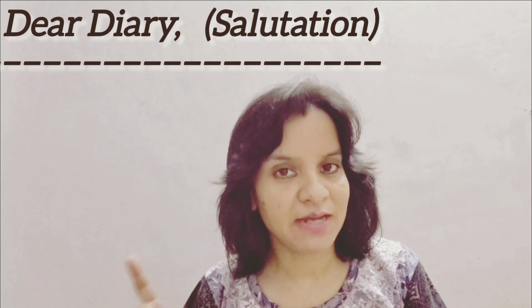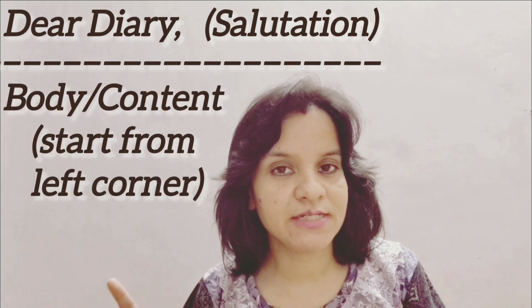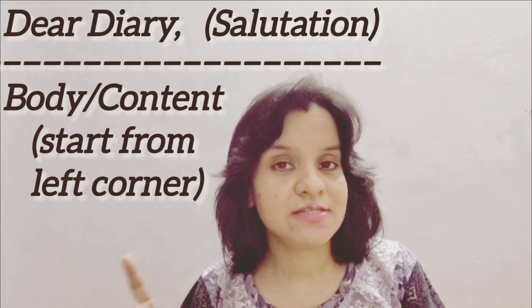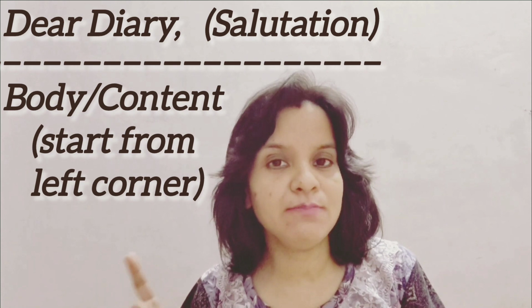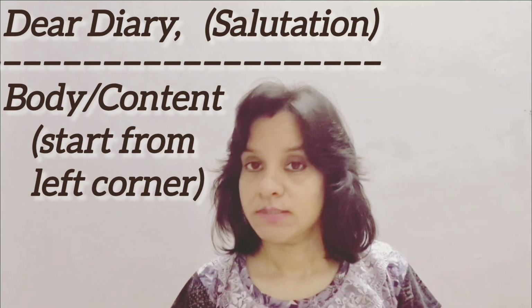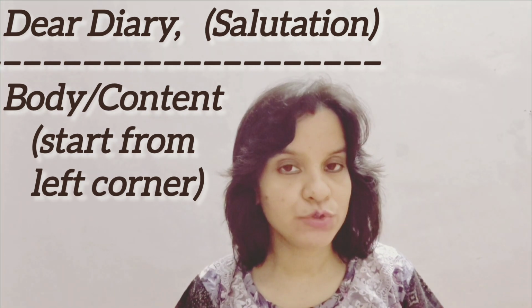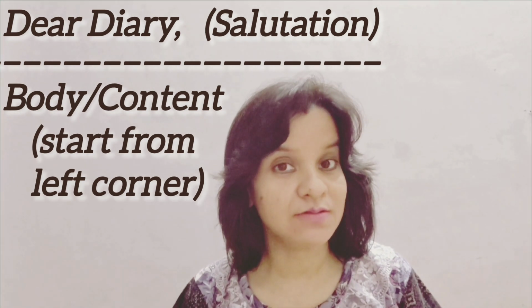After leaving the blank line, start writing the body or content of the diary starting from the extreme left corner. The body or content of the diary is usually written in simple past tense. After completing the content, again leave a blank line.